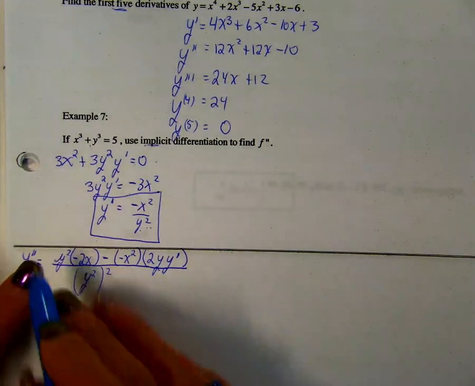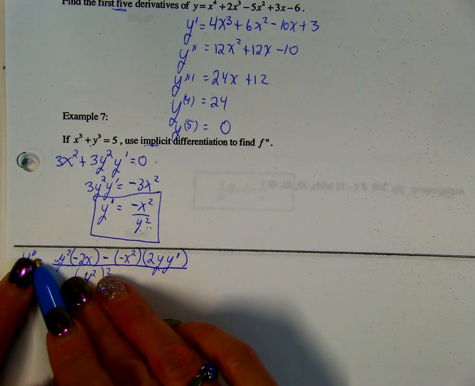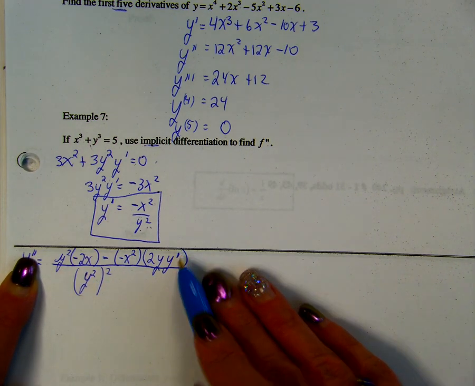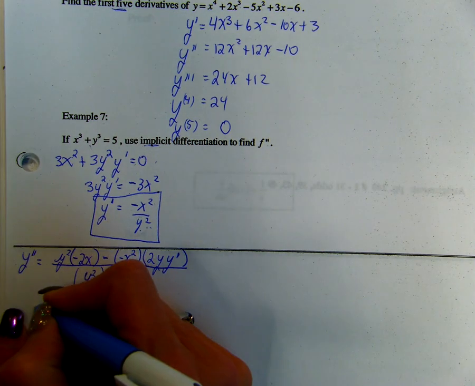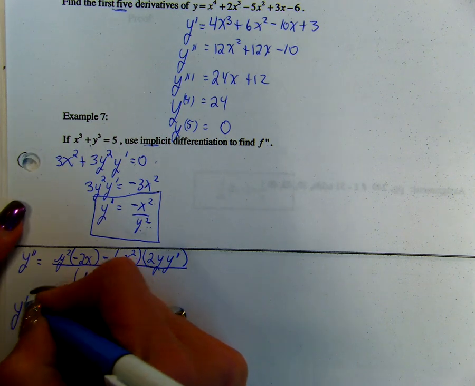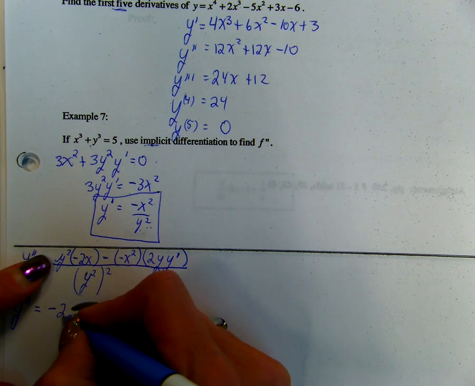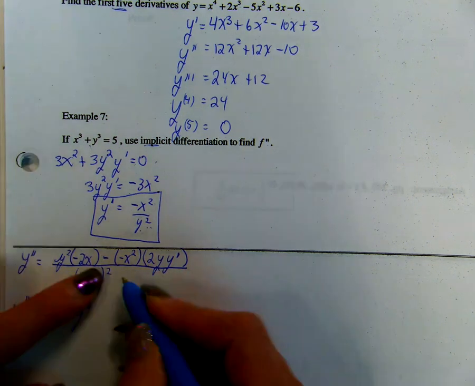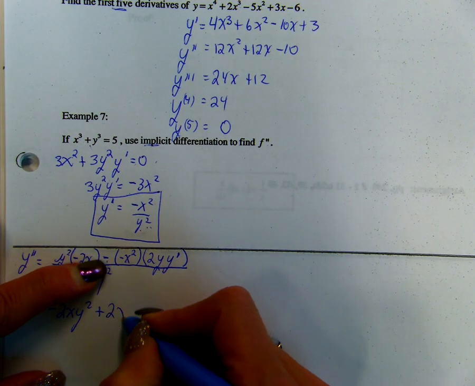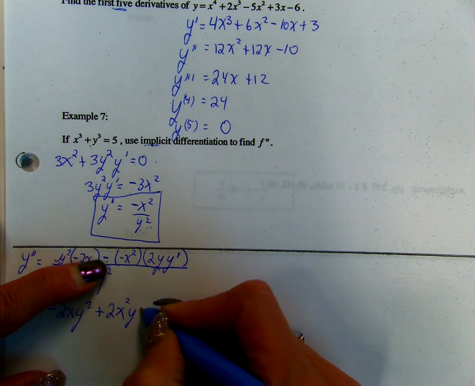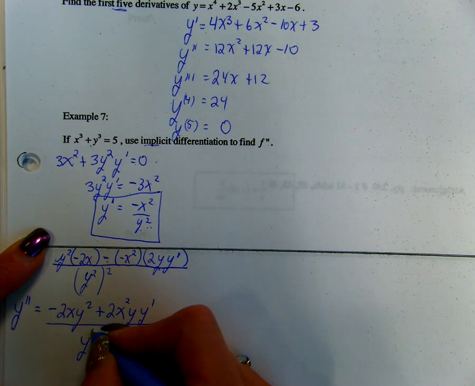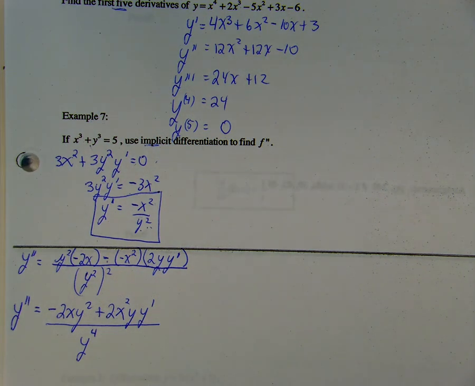And now I've got this awkward situation where y double prime is defined in terms of y prime. So we're going to simplify this a little bit. y double prime is negative 2xy squared, negative negative, plus 2x squared y prime, all over y to the fourth.